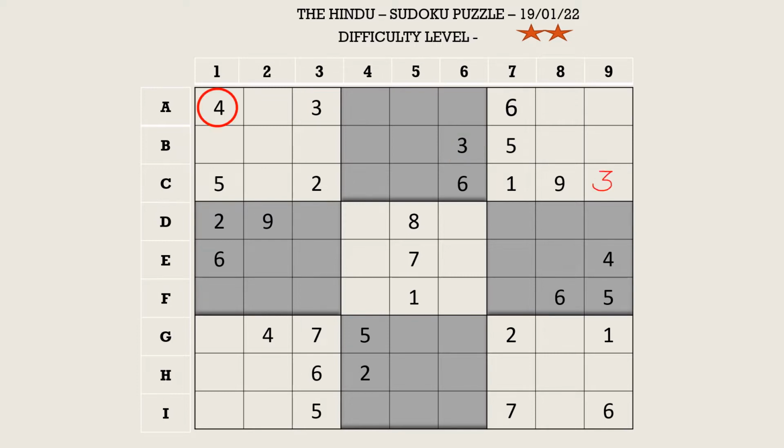There is a 4 in row A which blocks these two cells. There is a 4 in column 9 which blocks this cell. So B8 takes 4.